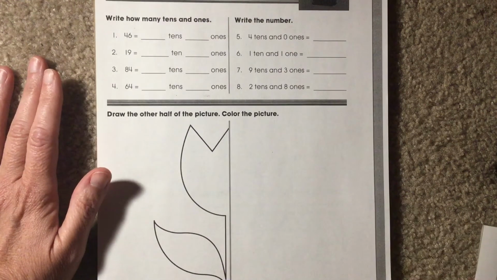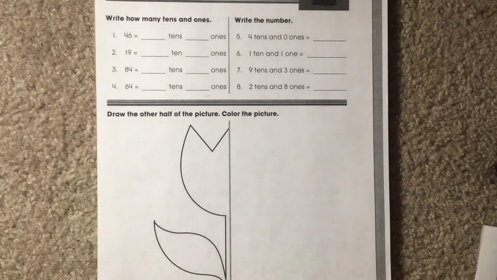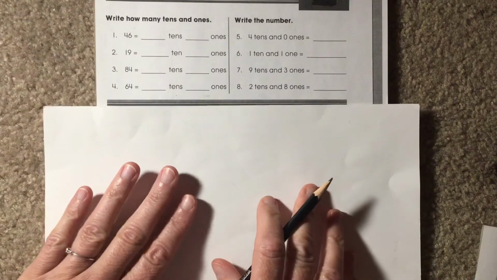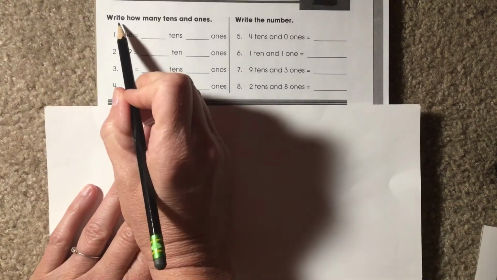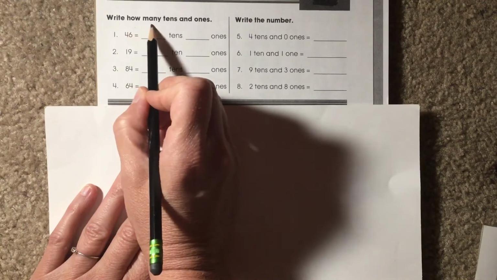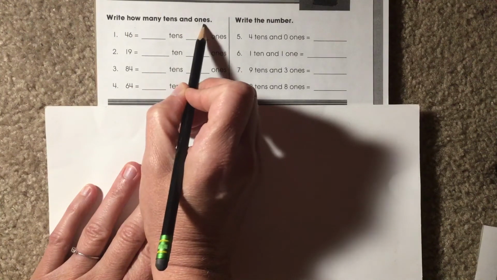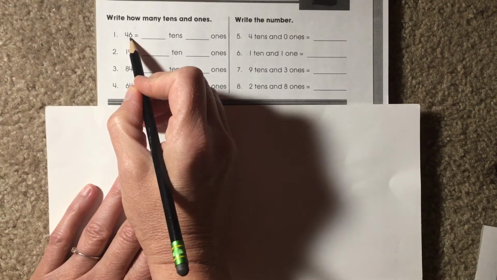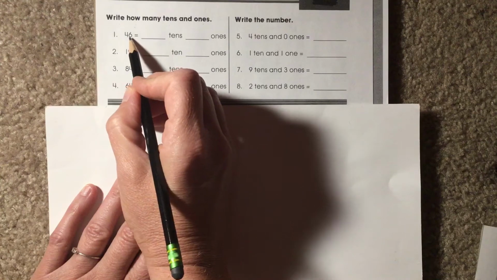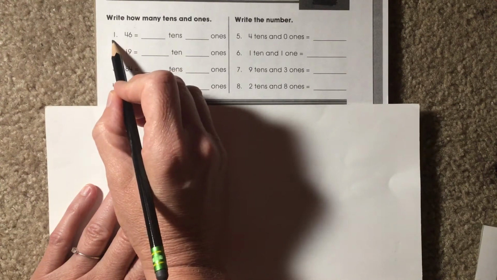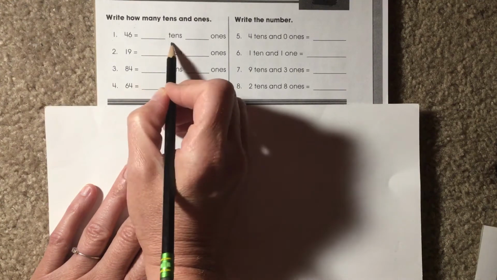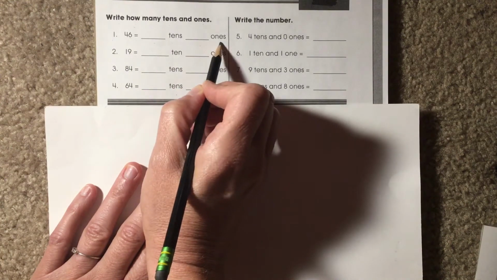We will start day 24 work with some place value. First, we will write how many tens and ones. So we look at the number and we will decide how many tens and how many ones. So number 1, the number is 46. 46 equals how many tens and how many ones.